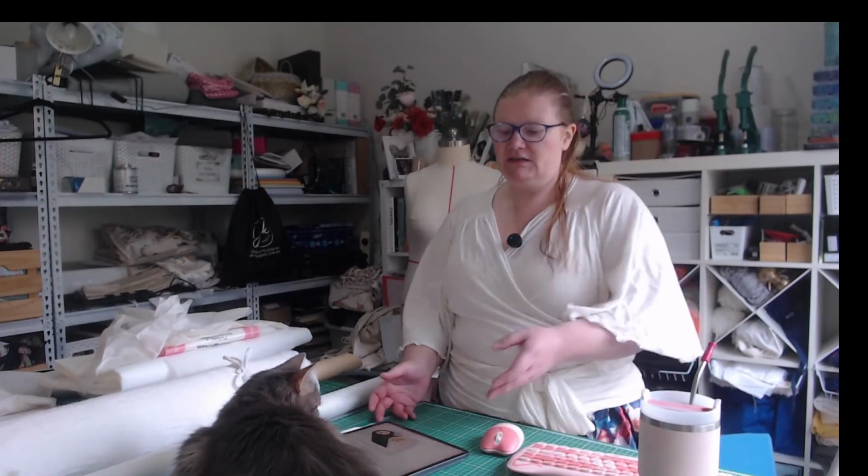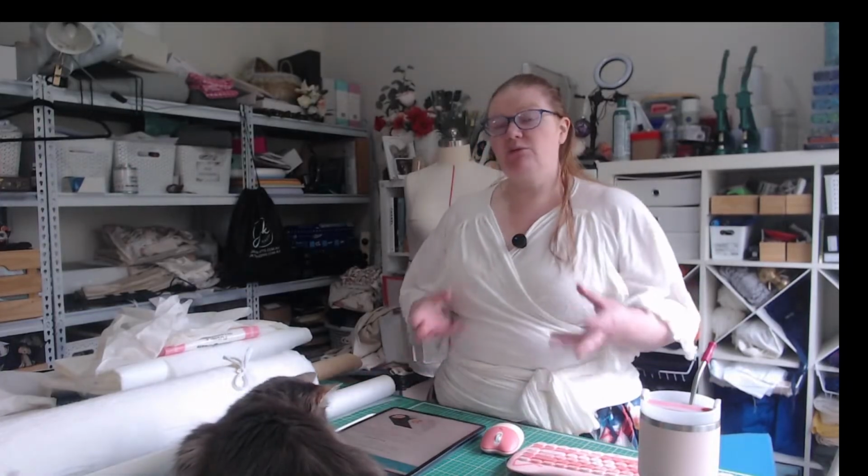So we're going to go through all of that, I promise you. There are definitely some misconceptions around interfacing and what it is and where you should buy it. I want to dispel some of those myths as well, because you don't need to spend tons and tons of money on interfacing to have something that looks quite professional.